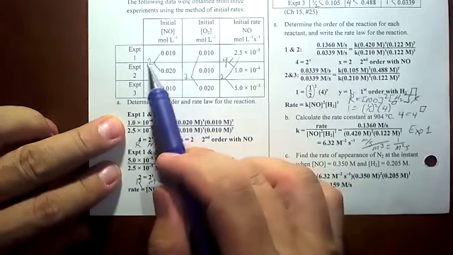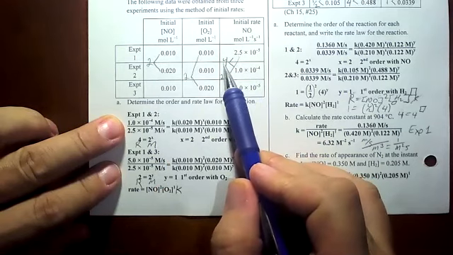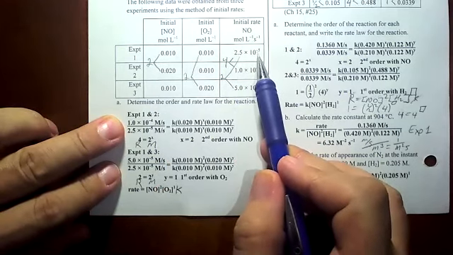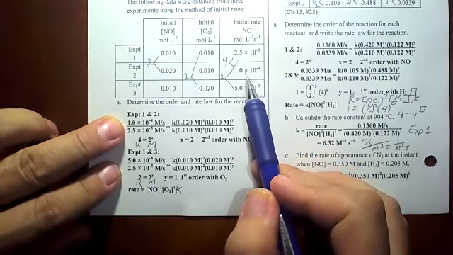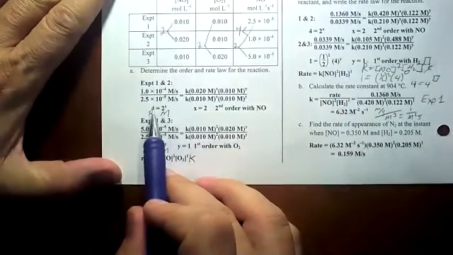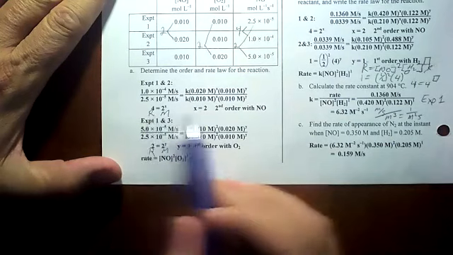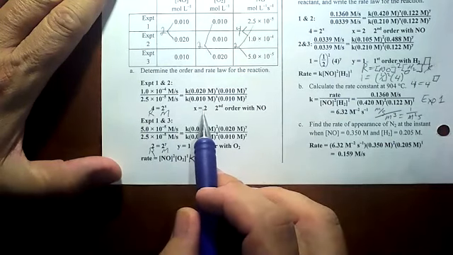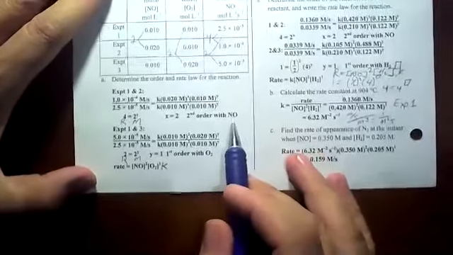So this increases by a factor of 2, and it generated an increase in the rate of a factor of 4. Take a look at the exponents and make sure that you get that that's an increase of a factor of 4. This times 4 is that. So we get molarity is a factor of 2, rate is a factor of 4. 2 to the something power generated a 4 result, so the exponent is 2. So we could say it's second order with respect to NO.